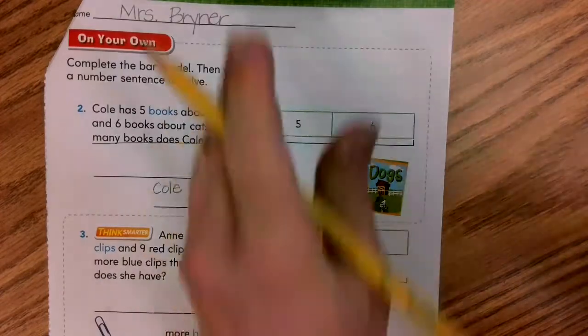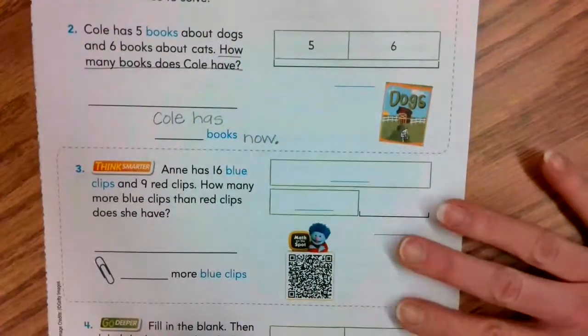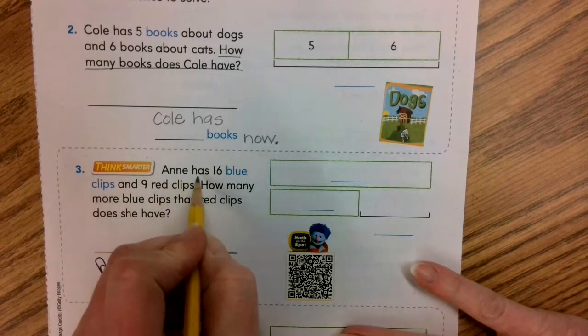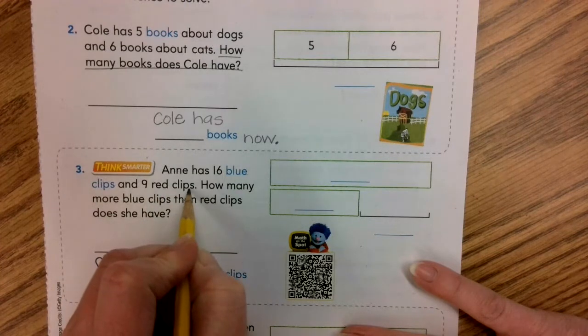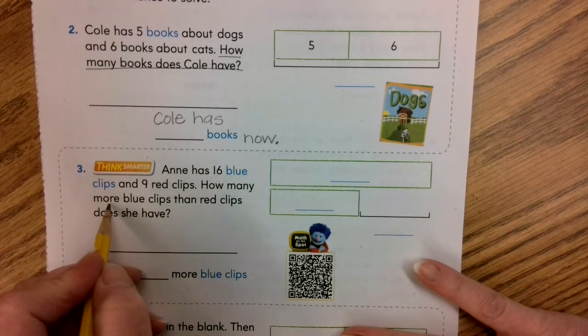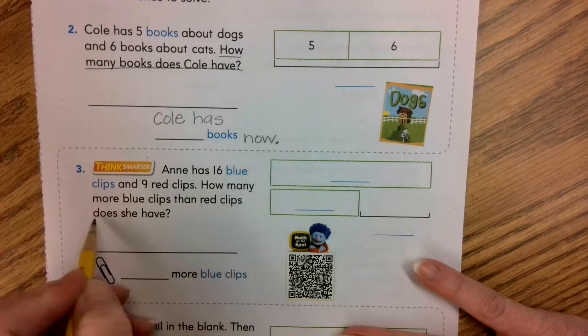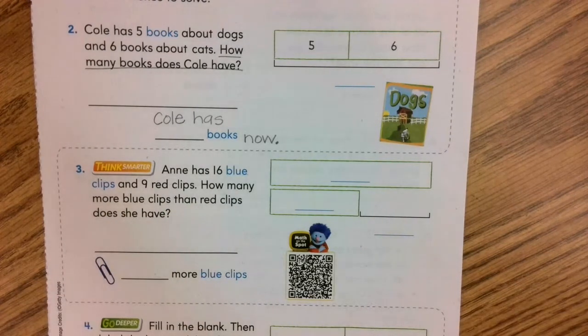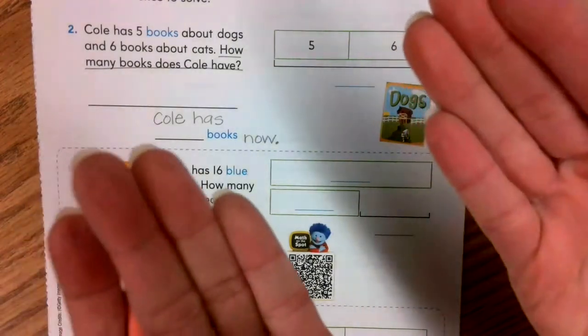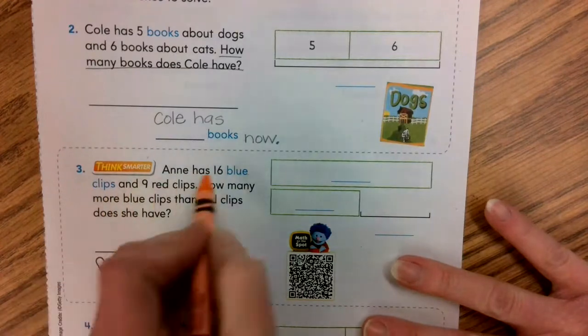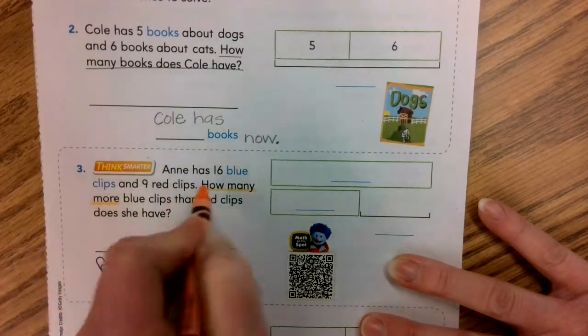Okay. Let's move on to 3. It says Anne has 16 blue clips and 9 red clips. How many more blue clips than red clips does she have? Now we have 3 words together that always tell us, when these 3 words are together, that we're always going to be comparing groups and subtracting, all right? And that is how many more.